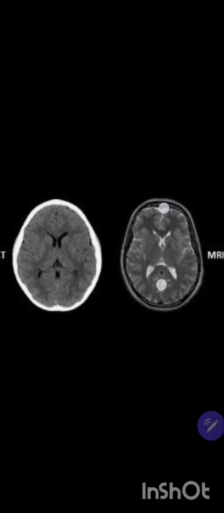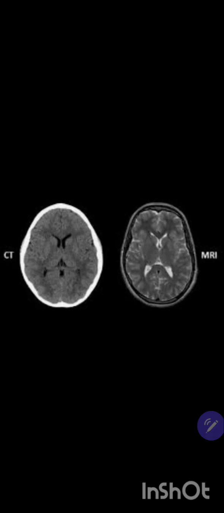So you can remember the difference between CT and MRI. CT is related with speed and bones, and MRI is concerned with detailing of the structure with soft tissues of the brain, or it can be MRI or CT of different parts of your body. So these are the basic differences of CT and MRI, and every first year student can understand these basics very clearly.